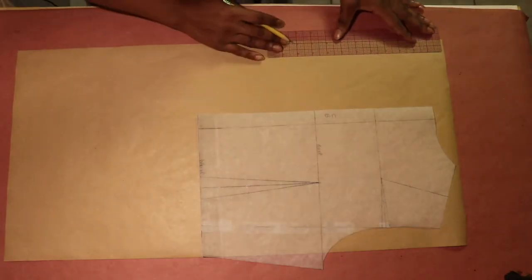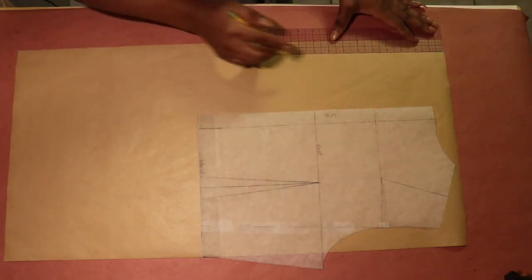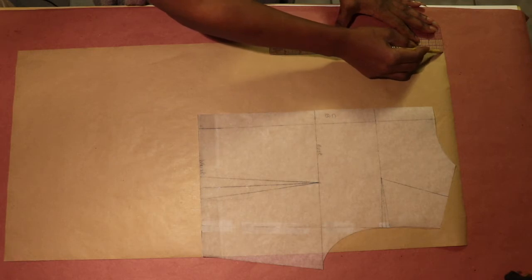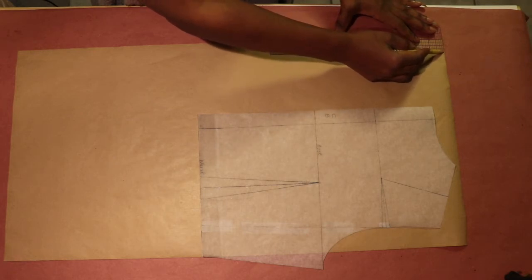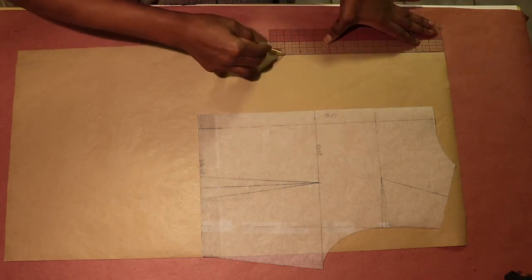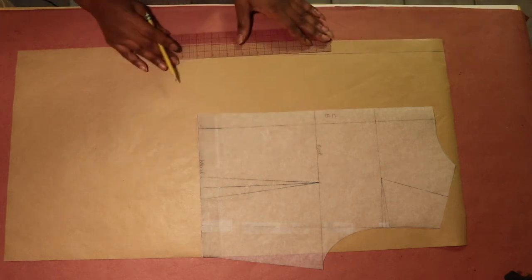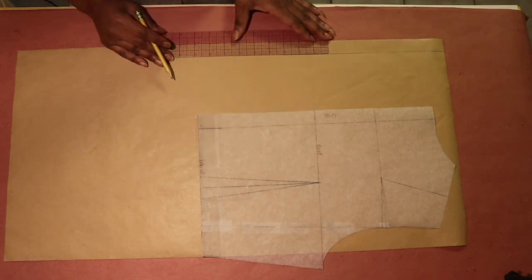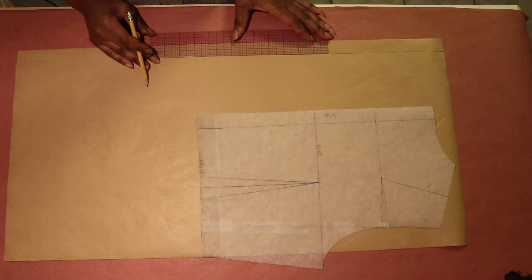Next, draw a 1 inch center back line along the lengthwise edge of your drafting paper and make sure all the edges of your paper are straight. That will ensure that your 1 inch center back line is also straight and not skewed. Then place the sloper on the drafting paper.